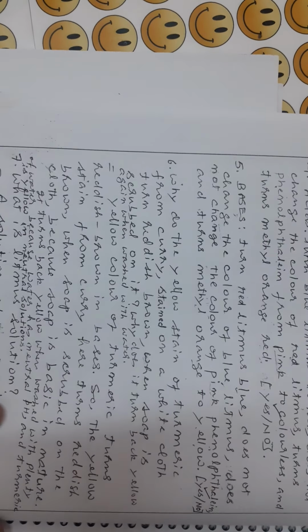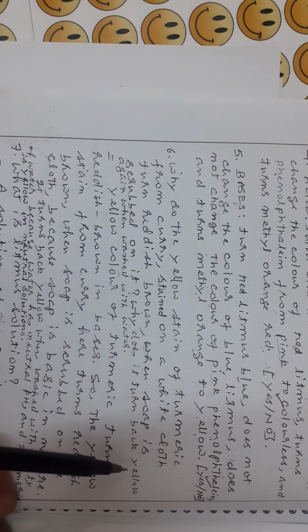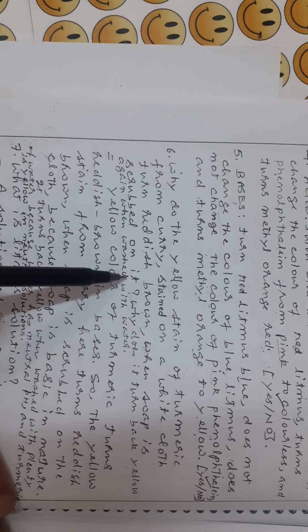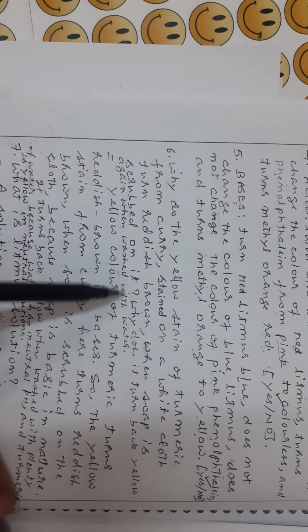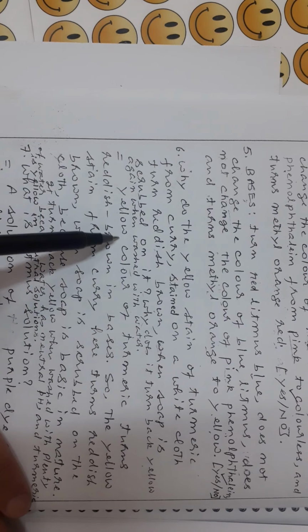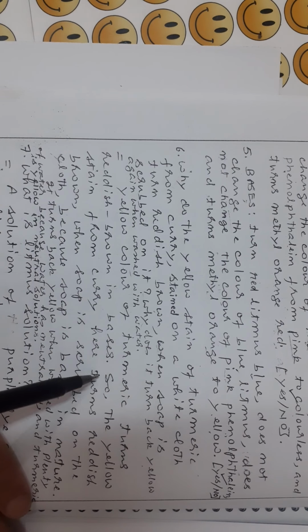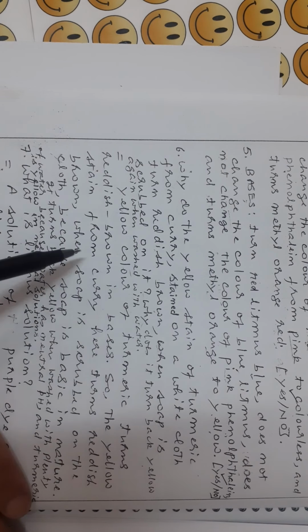Next, why does the yellow stain of turmeric from curry stained on a white cloth, I told you just now, on a white shirt, turn reddish brown when soap is scrubbed on it? We have already done this, so I'll just read through it. Why does it turn back yellow? Again, this we can explain. When washed with clean water, the yellow color of the turmeric turns reddish brown in bases like soaps. When you put soap, soap is a base. So the yellow stain from curry turns reddish brown in bases.